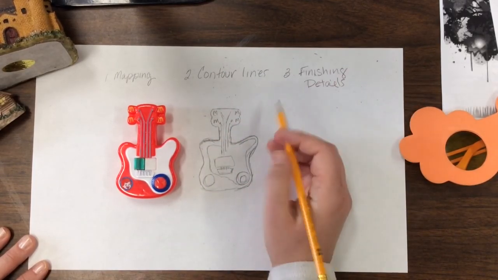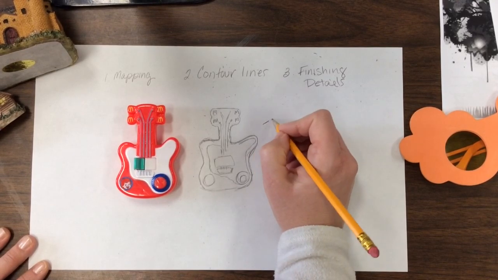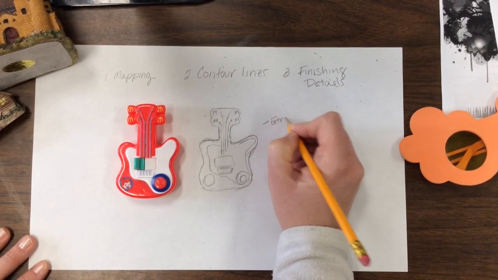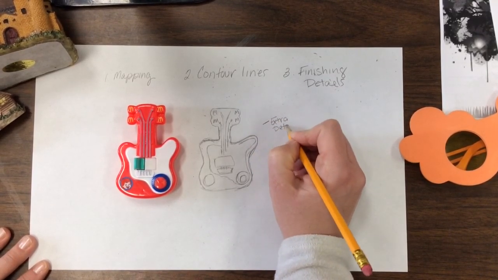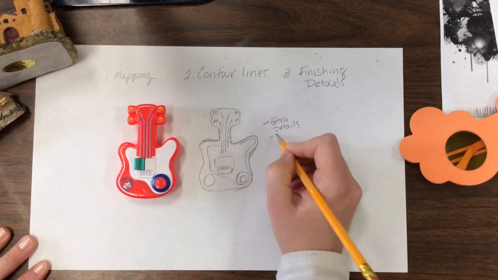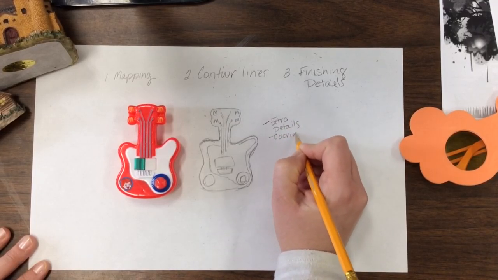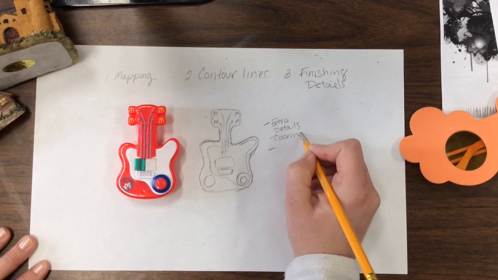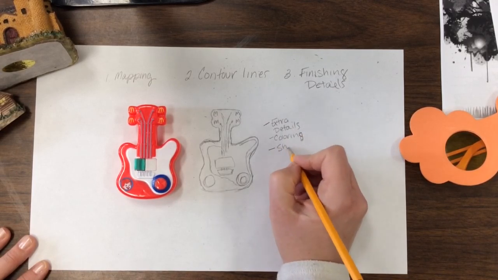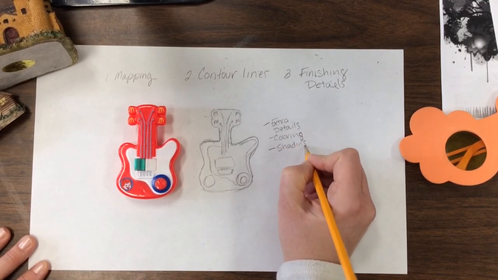Now, other things. You probably put the extra details here. Coloring would be here. I know I make my G's weird. Shading would belong here.